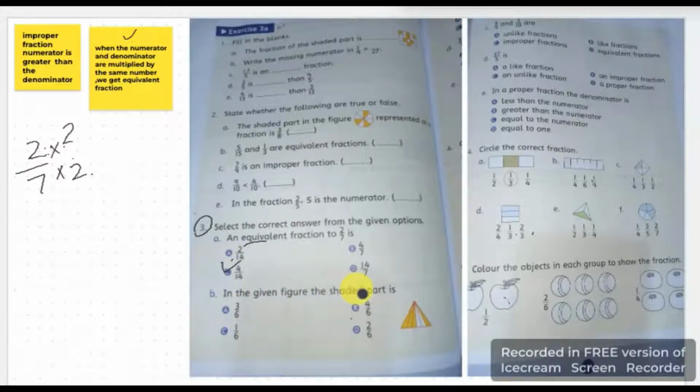Move forward. In the given shape, there are total 6 parts and colored parts are 4. We write the total parts in the denominator and the shaded part in the numerator. So our answer is 4 by 6. In question number C, 4 by 9 and 3 by 10 are like, unlike, proper or equivalent fractions. This is a proper fraction, but the proper fraction option is not available, so we look at like or unlike. Fractions with different denominators are called unlike fractions, so our answer is A.